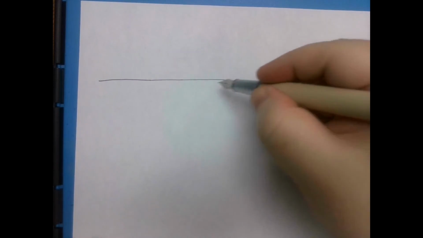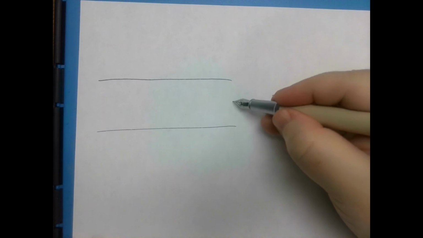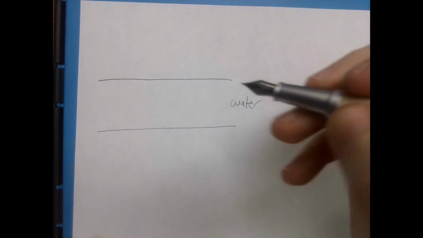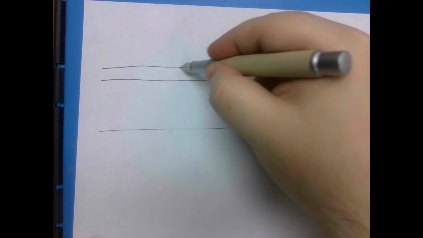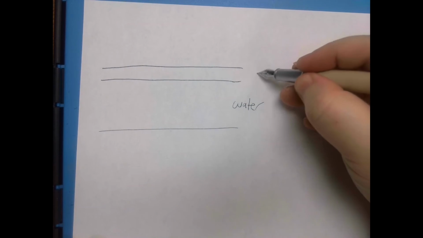But imagine we have some water and a thin layer of oil.